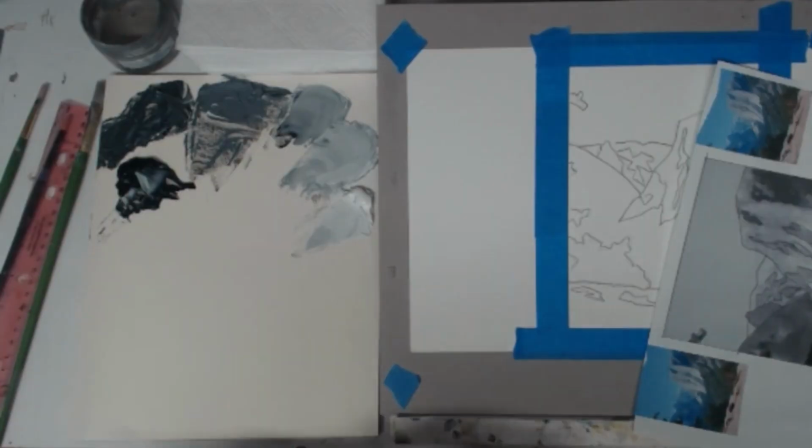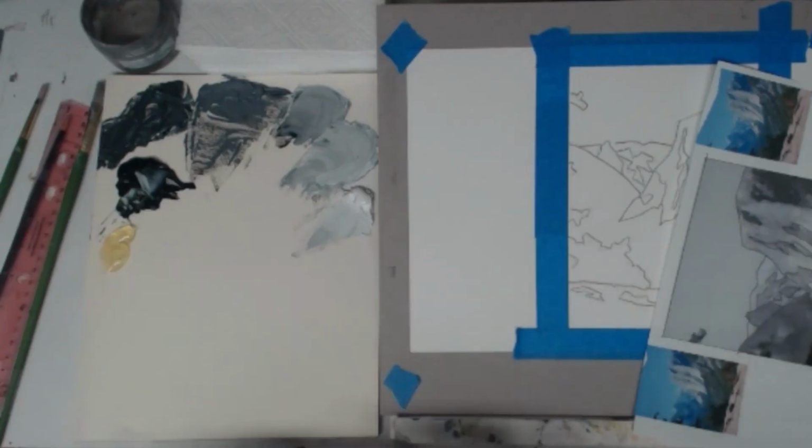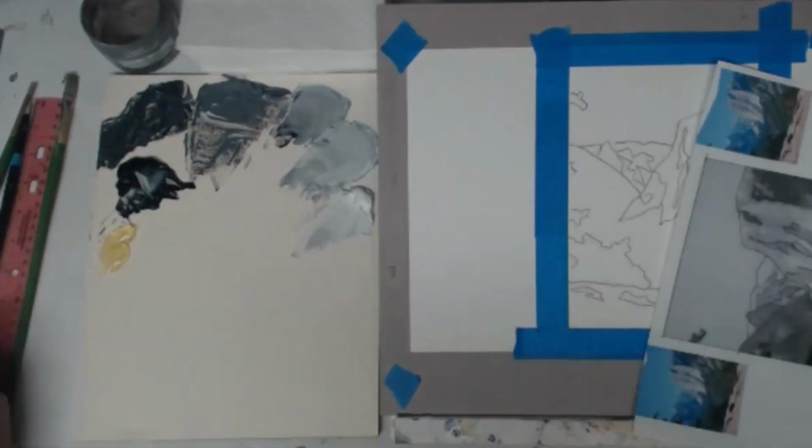Okay, so I'll use a combination of this gel, only so that I can get it to dry fast. Even with just the thinner, it's going to take a while. It'll take a little while to dry.